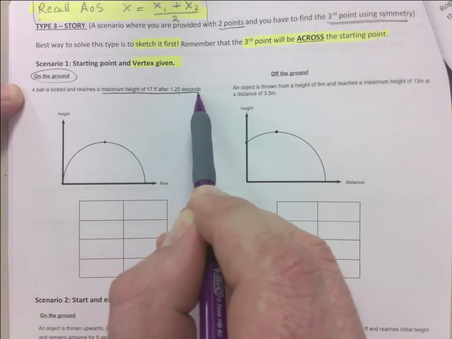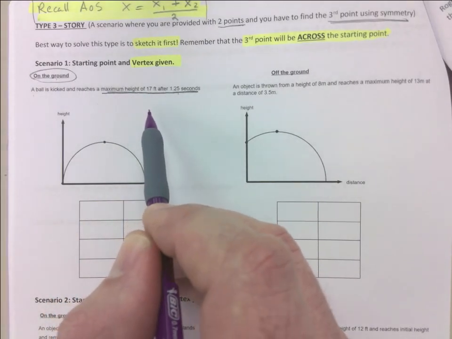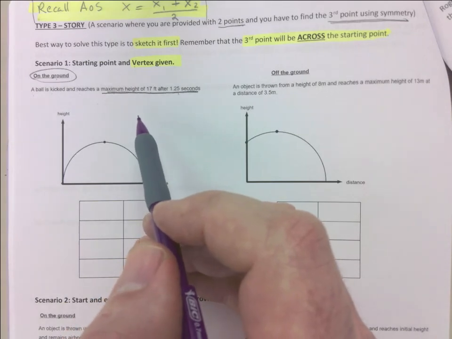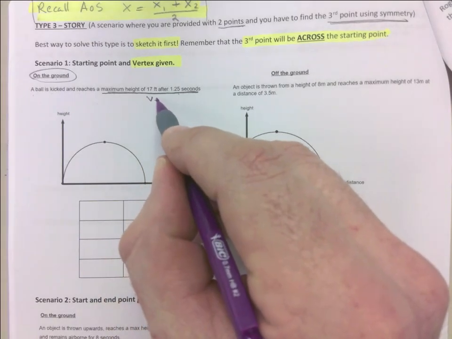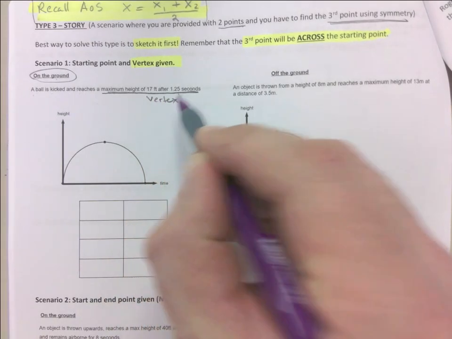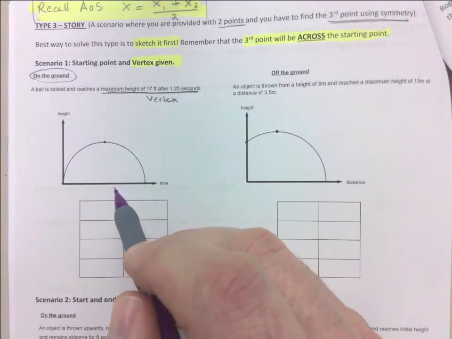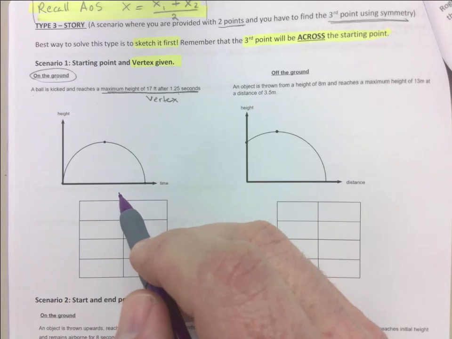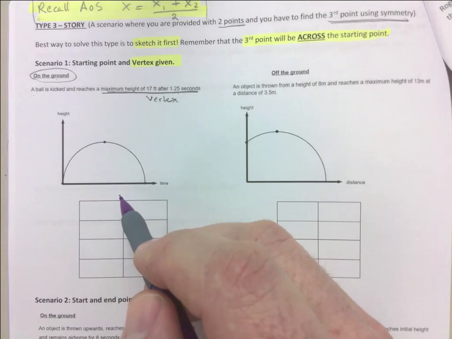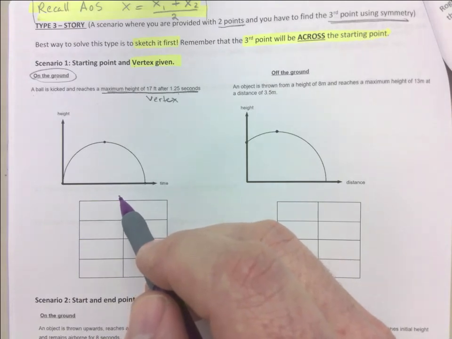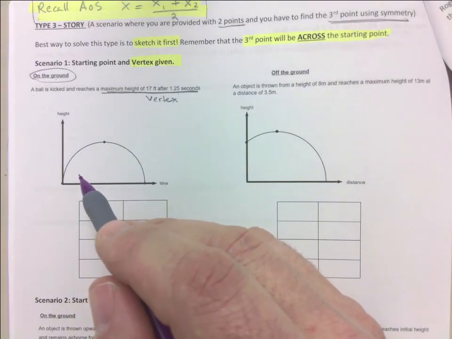Would you agree that this is referring to the vertex? If it says reaches a maximum height, right? You can tell this is the vertex. This is like the top, okay? This is your vertex right there. So how about, imagine you're going to sketch this, and by sketch, guys, listen carefully, I mean a sketch. I'm not going to mark you on scaling. Like if I don't ask you to graph it, a sketch is just for you to have reference, okay? That's all I'm asking for.